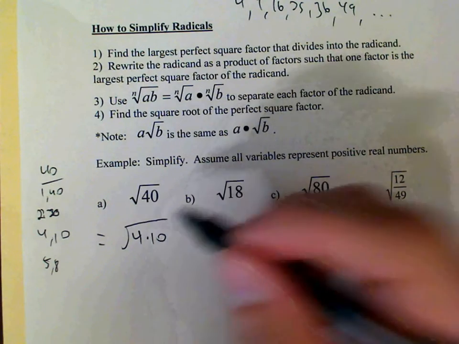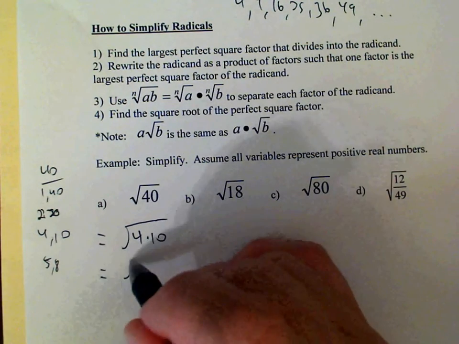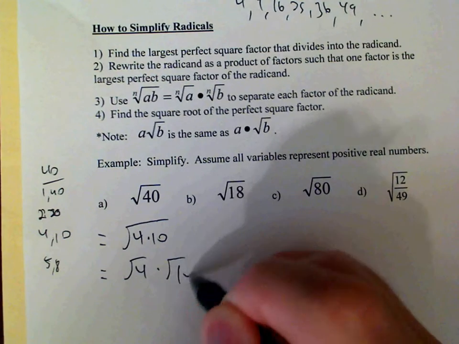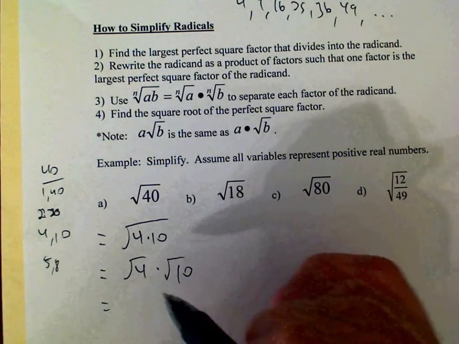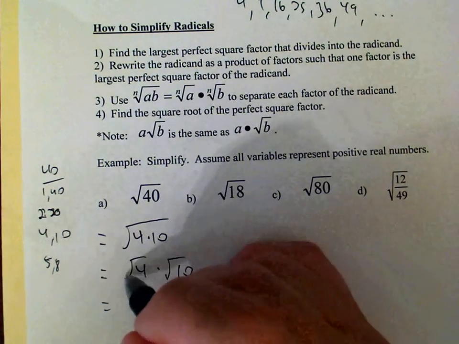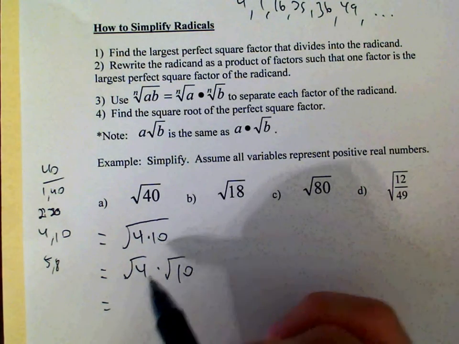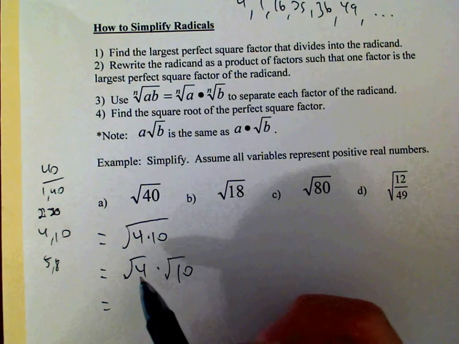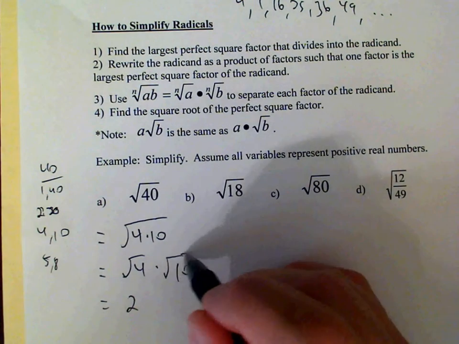And then what I'm going to do is use the product rule and rewrite that as the square root of 4 times the square root of 10, because they each get their own square root. Now I always write this perfect square number first. The reason being is it helps you understand how to write the final answer. Then we find the square root of the perfect square number. In this case, the square root of 4 is 2, and the square root of 10 stays.